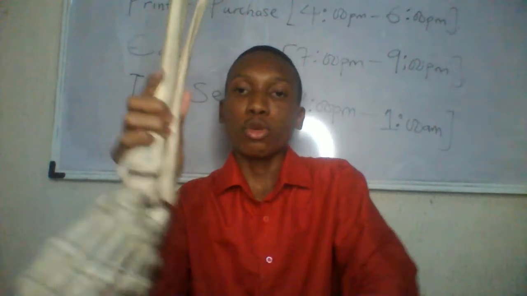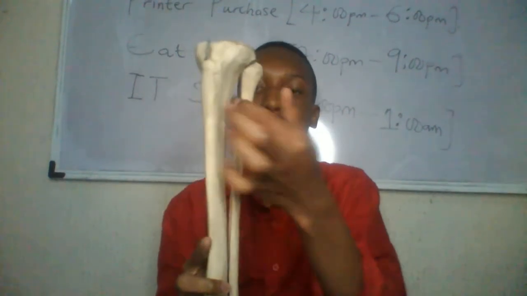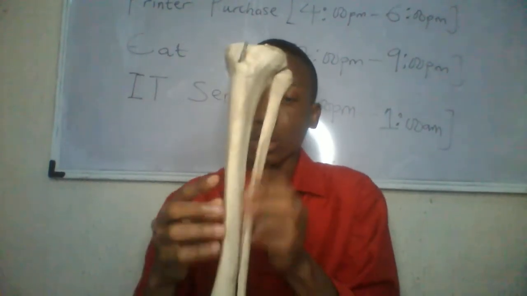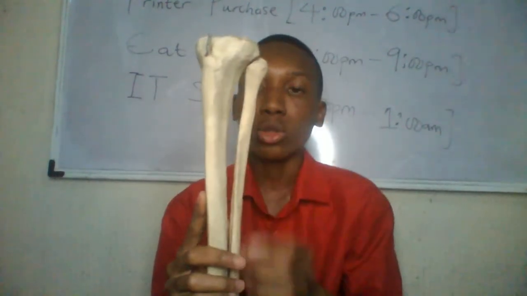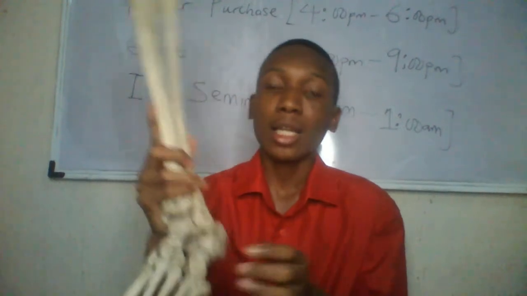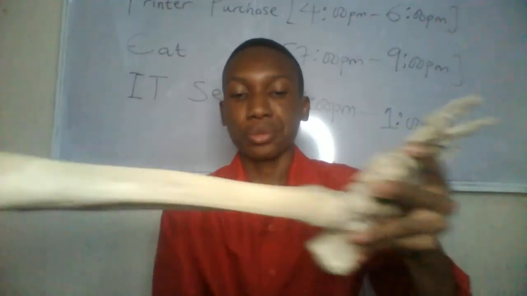So look now, from this model, you're going to see that there's a space in between, right? Look at the lateral border now. You can see the lateral border. So there's a border there. There's an interosseous membrane that's going to connect this tibial bone from the lateral border to this fibular bone. So that's the importance of that lateral border. That's why it's also called the interosseous border.